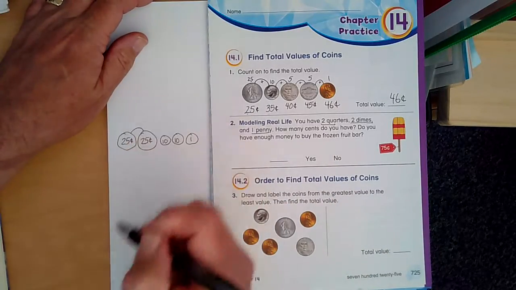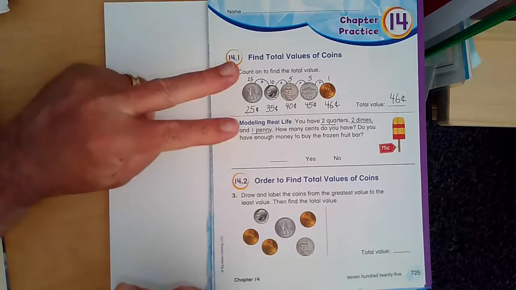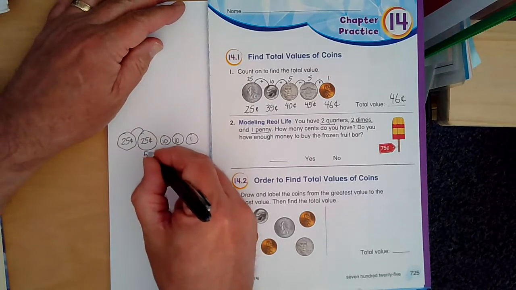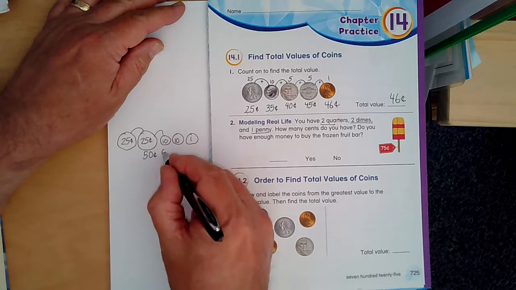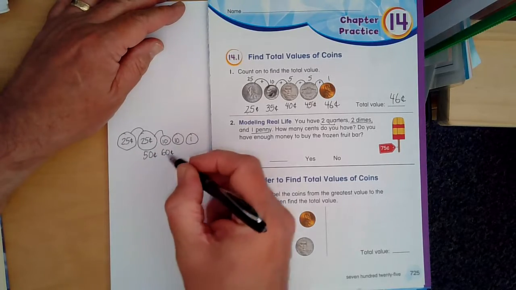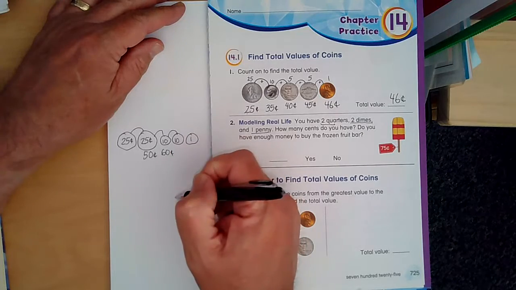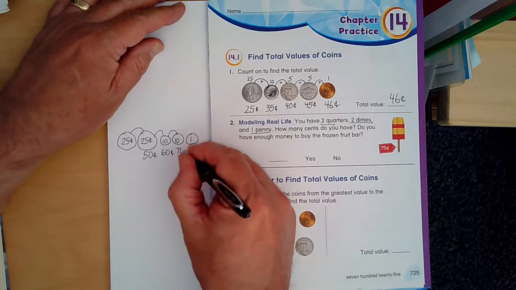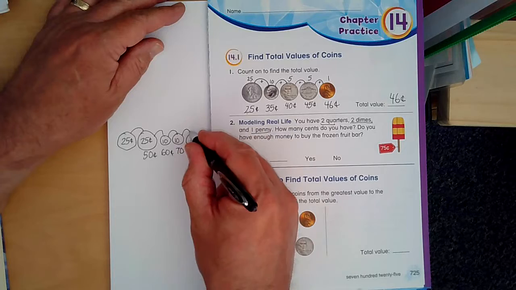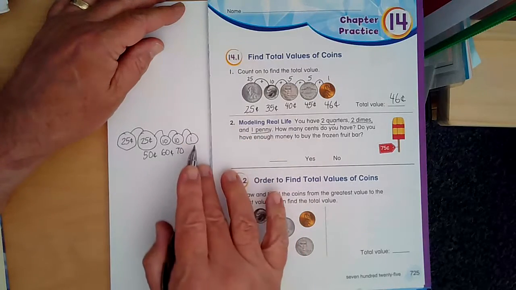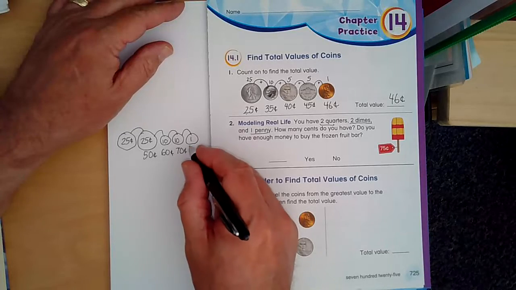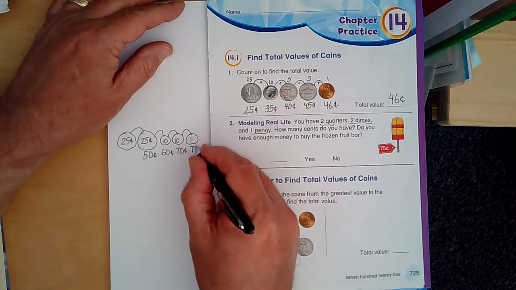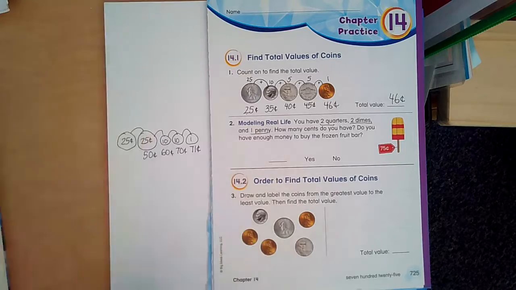I know that 25 plus 25, 2 quarters, equals 50 cents. Then I add another dime, that makes 60 cents. I add another 10 cents, that makes 70 cents. And another coin, that's a penny. So I count on from 70 cents. 1 more is 71 cents.